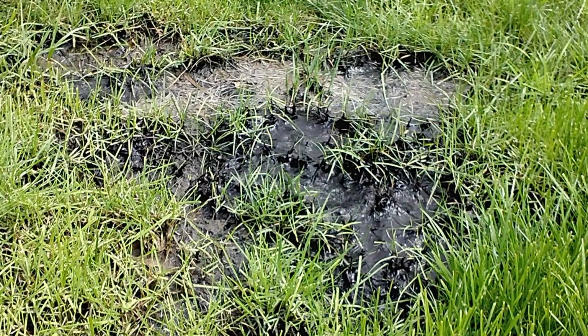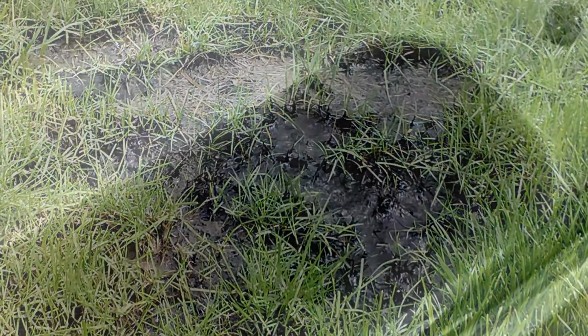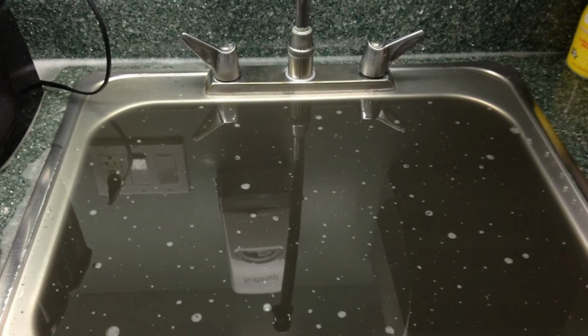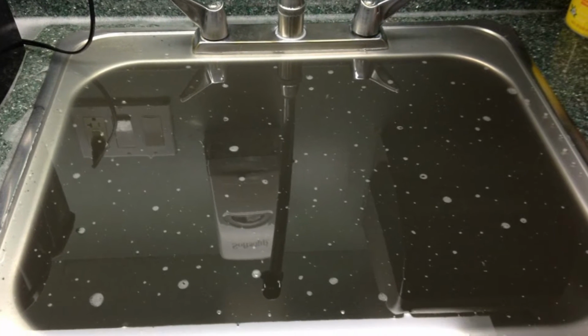Your septic system has failed. Wastewater has backed up into your sinks and tubs. The toilets won't flush and the drains won't drain. Untreated effluent is surfacing on the ground or backing up into the house.